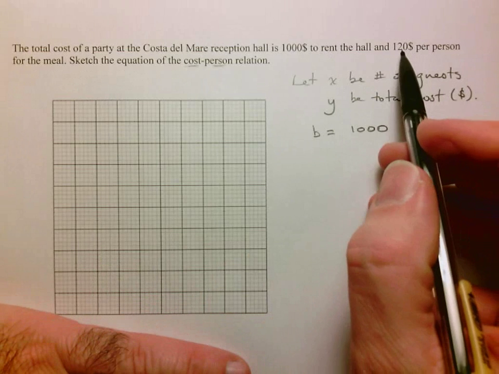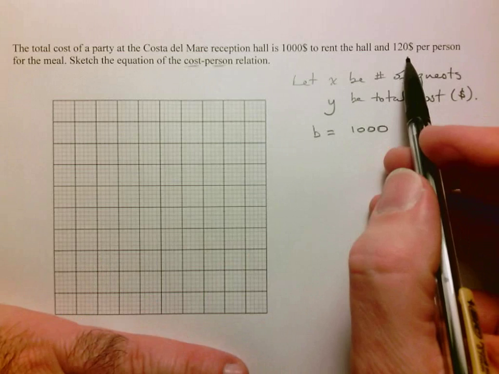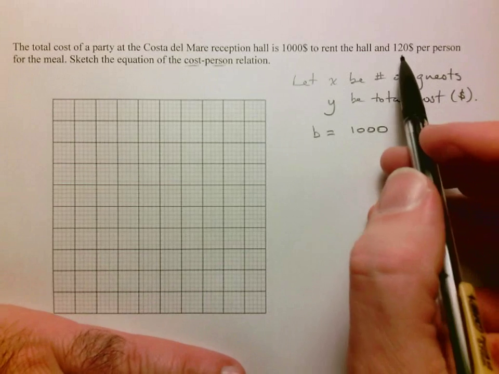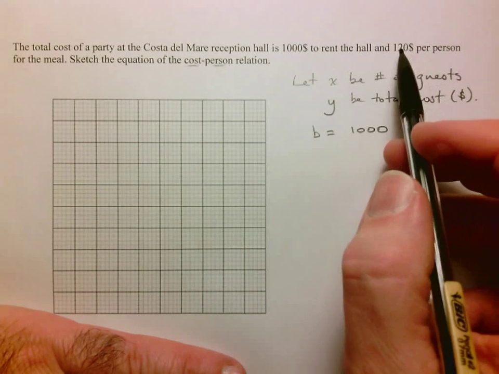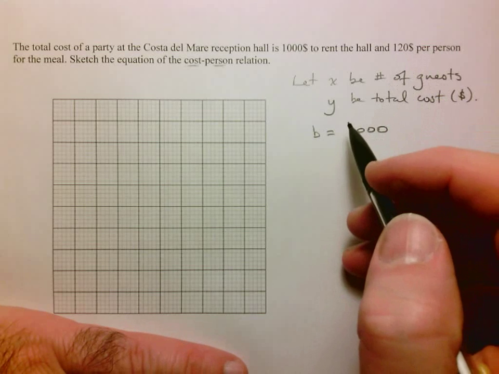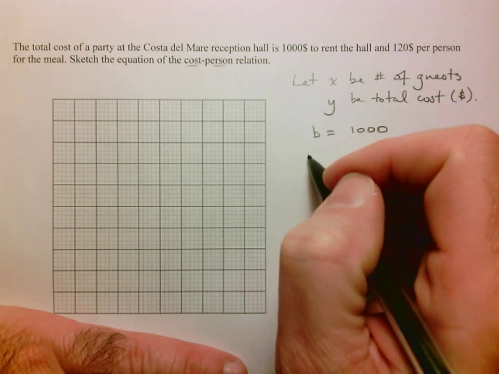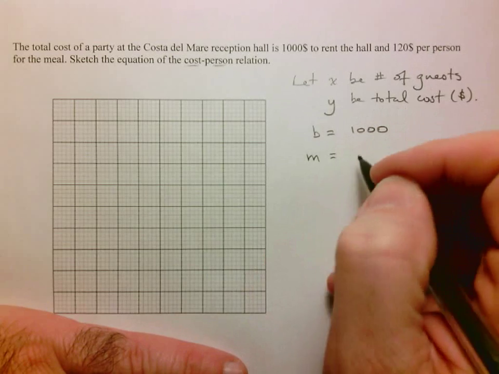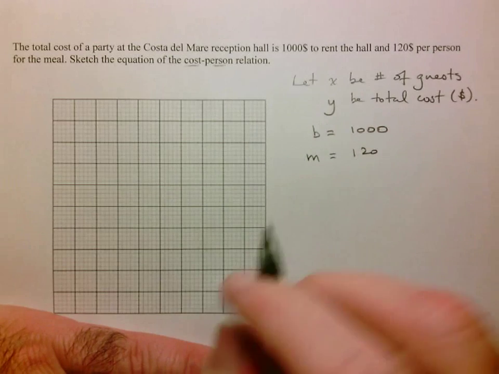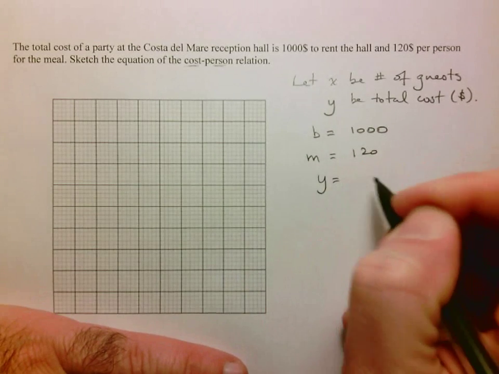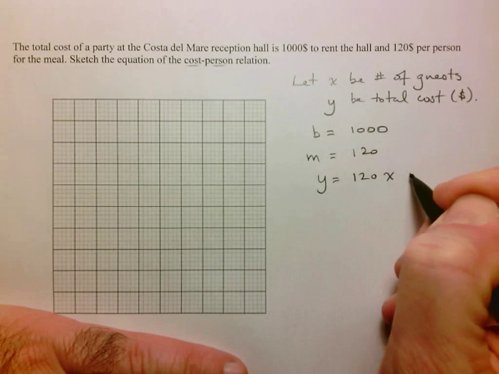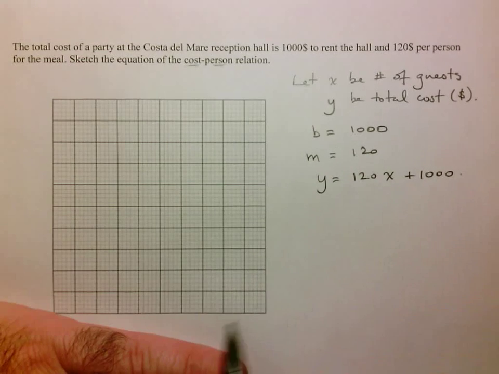And here, $120 per person. That means every time I increase the number of guests by 1, the cost goes up by $120. So that's exactly the rate of change, or the slope. So m is equal to 120. And so my equation can be written as y = 120x + 1,000.